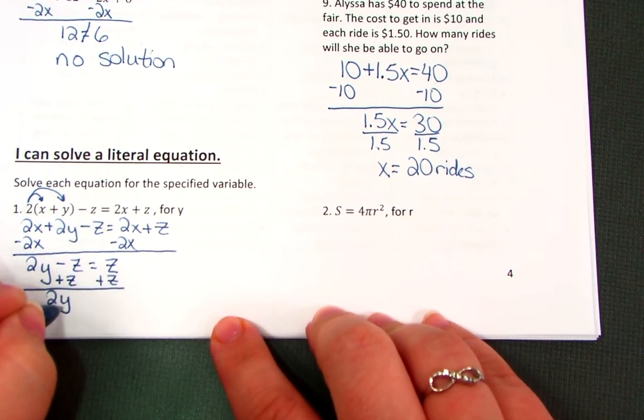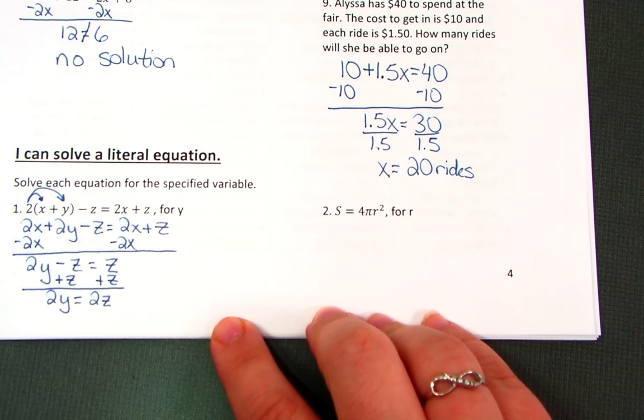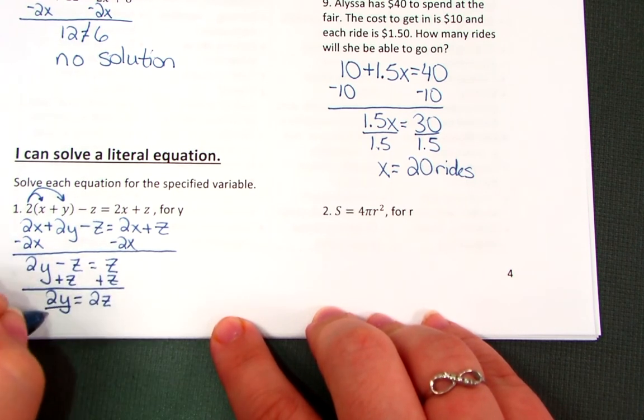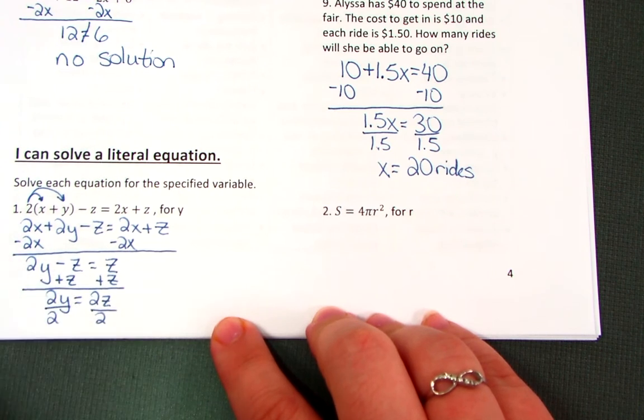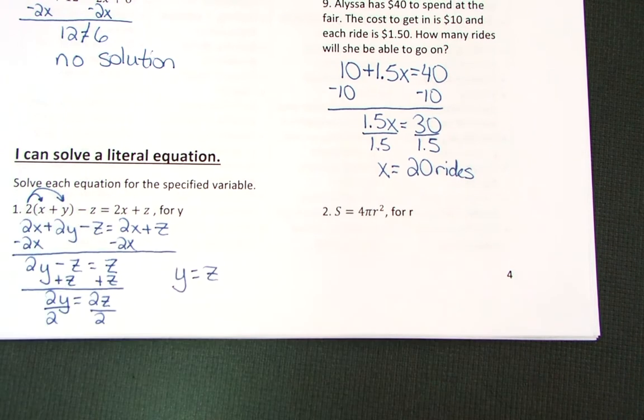And when I do that, I have 2y equals now 2z. We're going to divide by 2 on both sides. And that leaves me with just y equals z. I will tell you 99% of the time it will not solve out to be something so simple as one variable equals another variable. It just so happened that it did it in this problem.